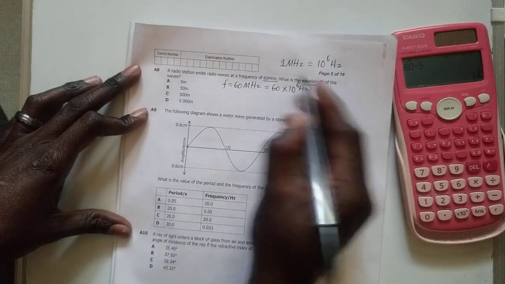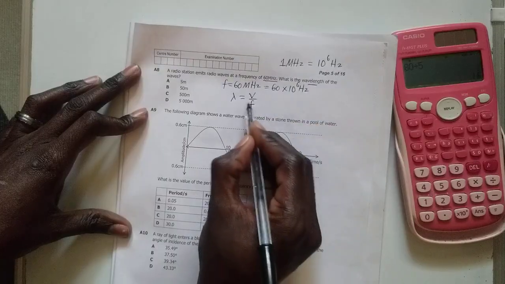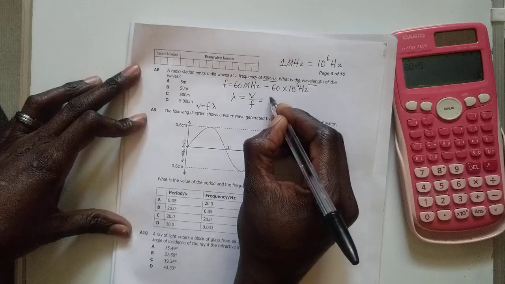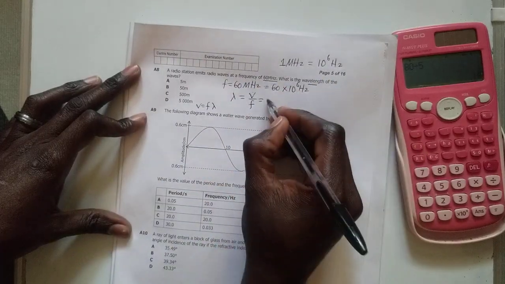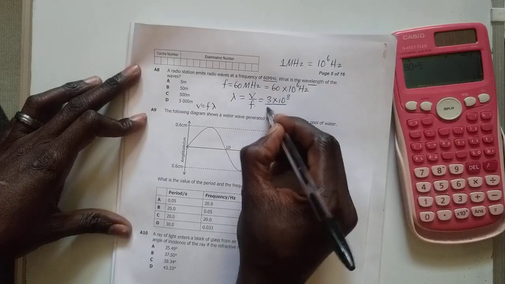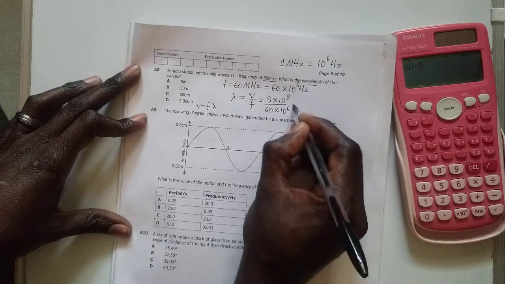So since the wavelength is equal to speed divided by frequency. Where are we getting that? It's from this formula here. So the speed for all these radio waves, they are electromagnetic waves, they travel at the same speed of 3 times 10 raised to the power 8, divided by 60 multiplied by 10 raised to the power 6.